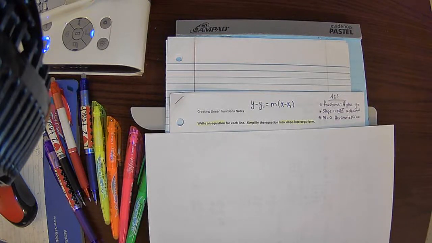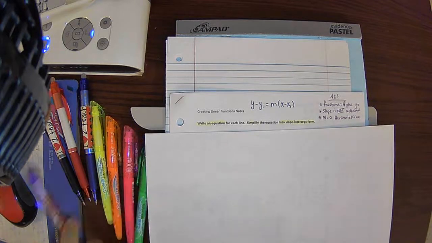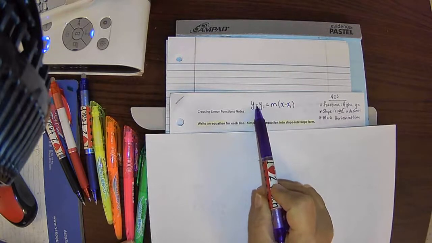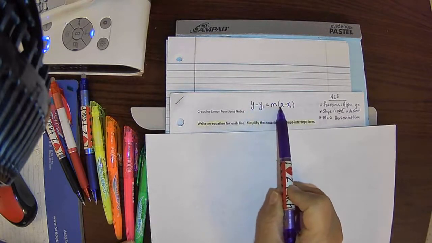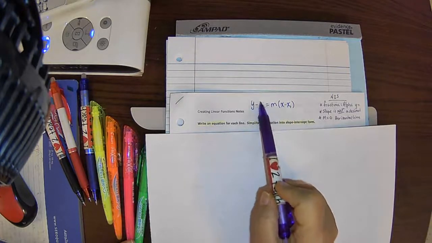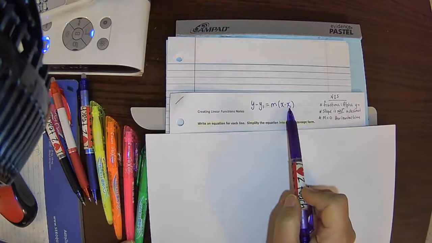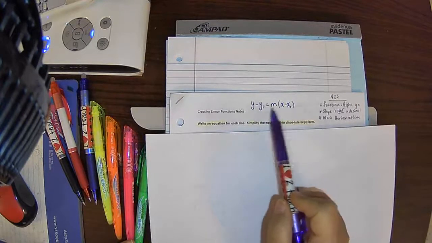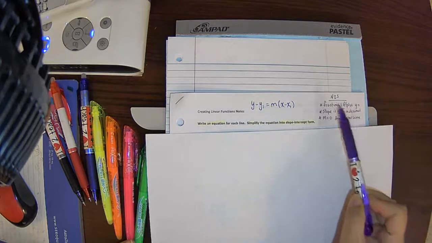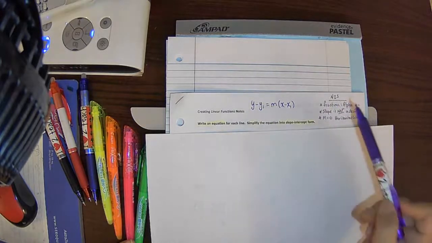So let's talk about point slope today. And let's practice getting our point slope into slope-intercept form. Okay? So as a reminder, our equation is y minus y sub 1 equals m times x minus x sub 1, where y sub 1 and x sub 1 are going to be substituted in from our ordered pair, and m is our slope.